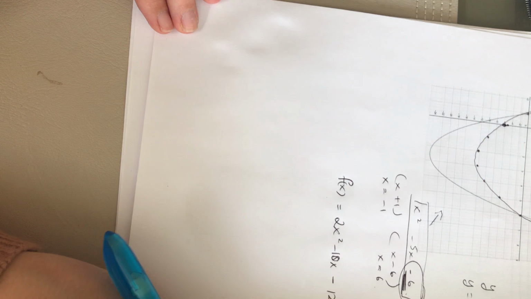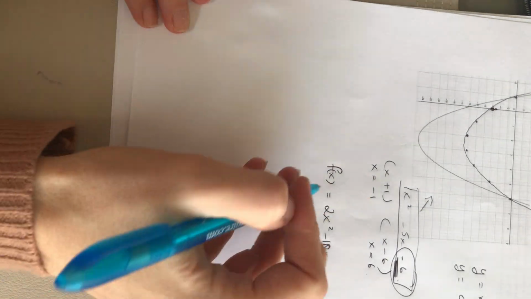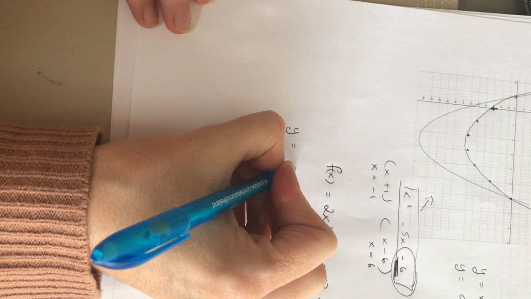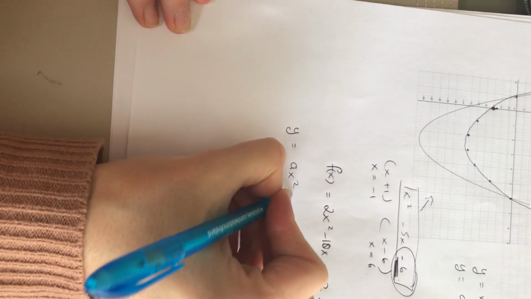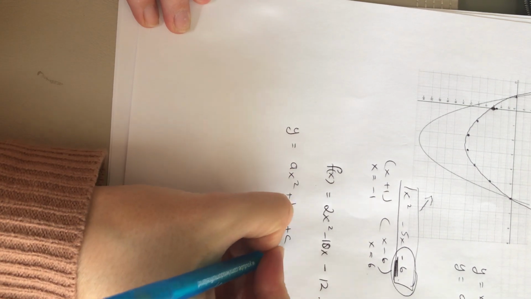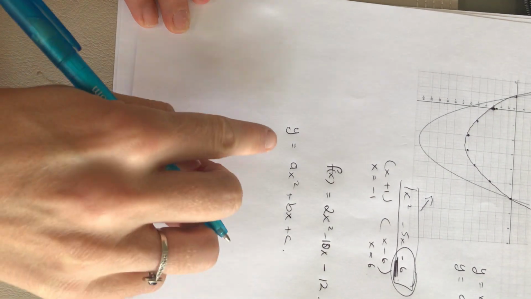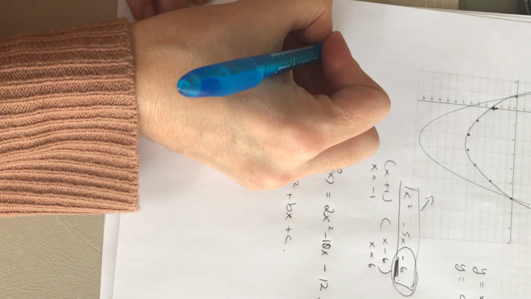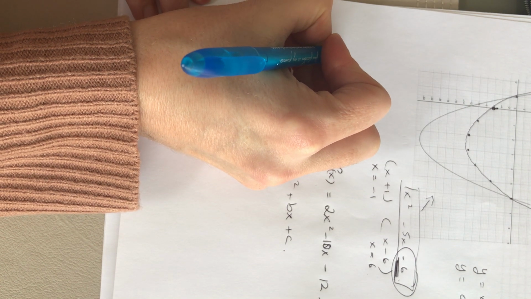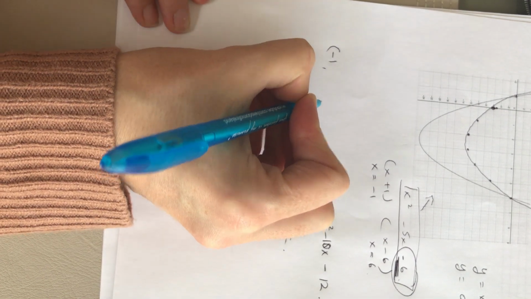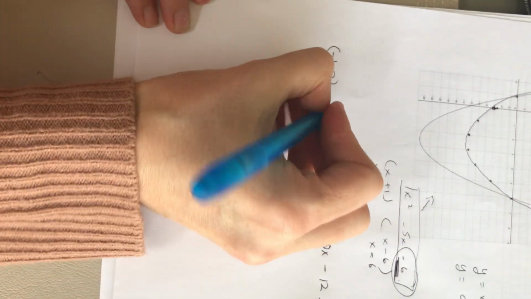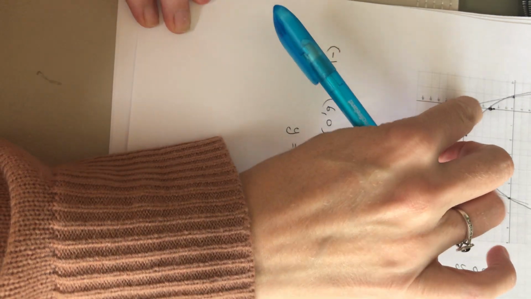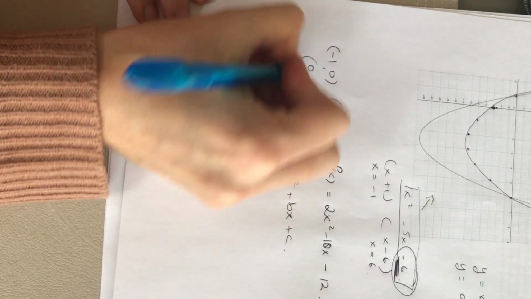Another way of doing that is, what does a normal quadratic look like? It looks like y equals something x squared, something x plus something. Okay. Do I have points on my line? I do. I have the point, it's a root, so it's -1, 0. I have 6, 0. And I also can clearly see I have 0, -12.